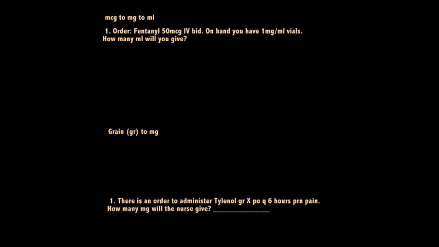Move down to the next one. Now we have micrograms to milligrams to milliliters. So basically, depending on what the drug is, doctors are going to want to give it to you in micrograms for whatever reason or another. I don't know it off the top of my head. But it's easier for them, so we accommodate them with that.